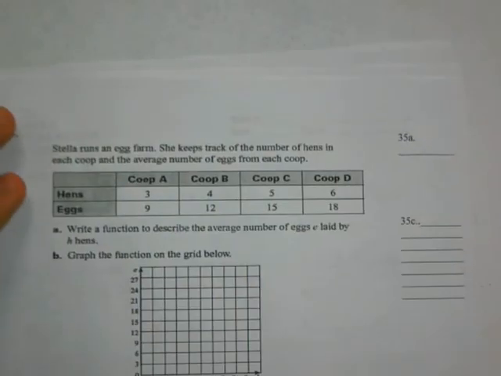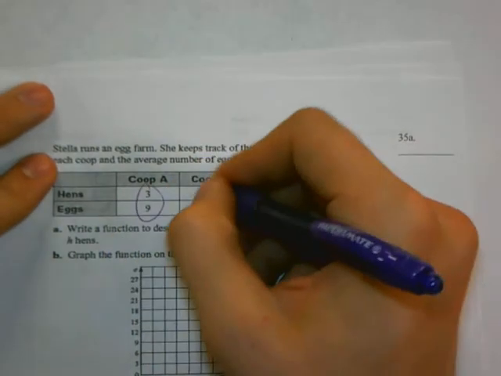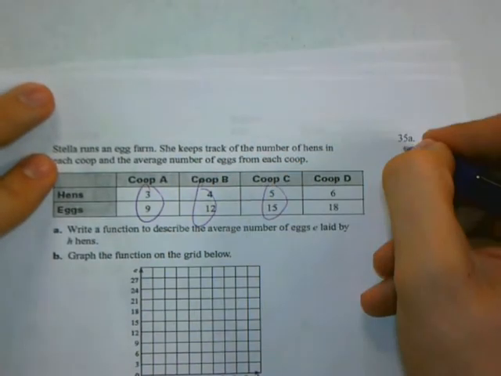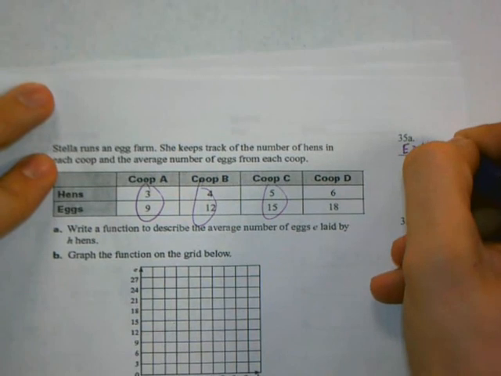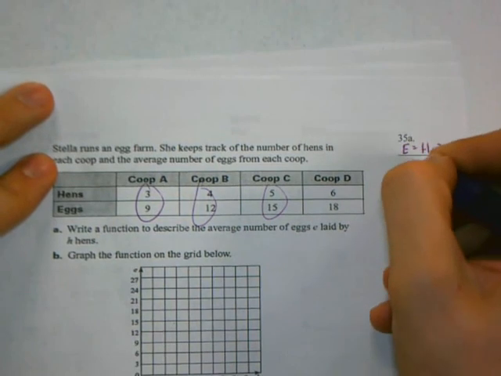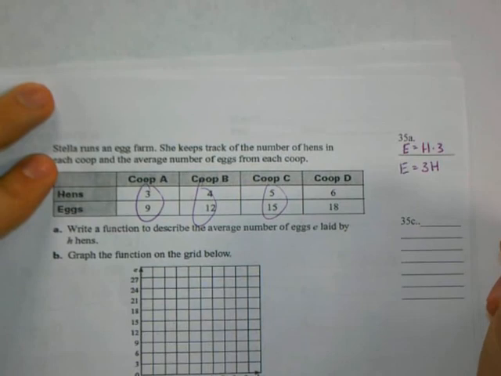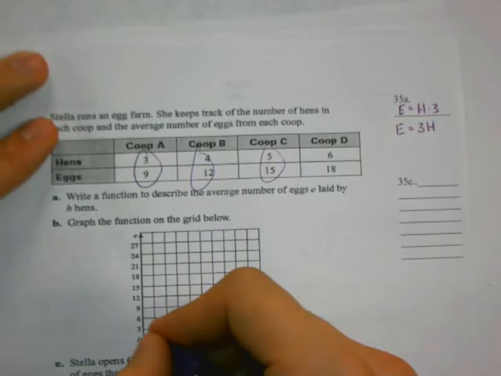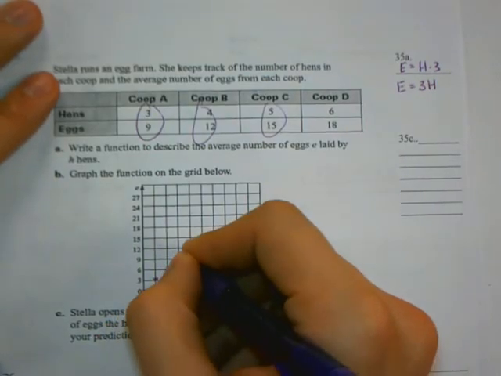The first thing it asks us is to write a function for the average number of eggs laid by the hen. You'll notice 3 times as much. So our number of eggs is equal to the number of hens times 3. You could also write it like this if you wanted to. All preference. Graph the function. So 0, 0, 1, 3, 2, 6.